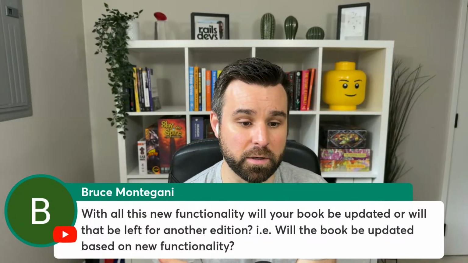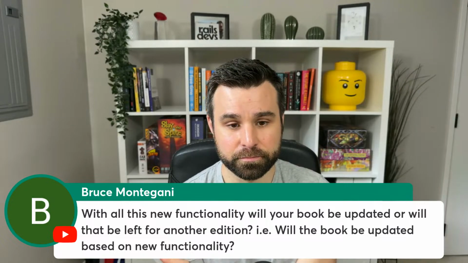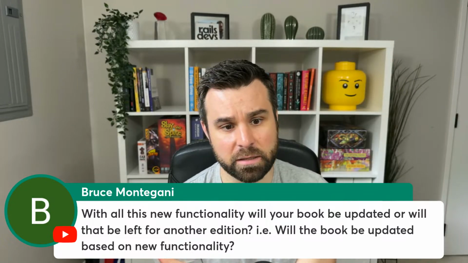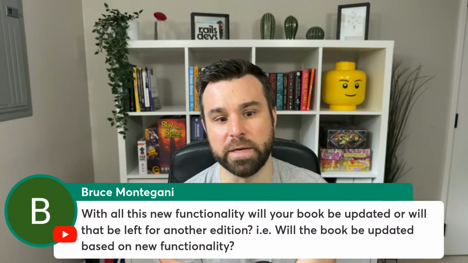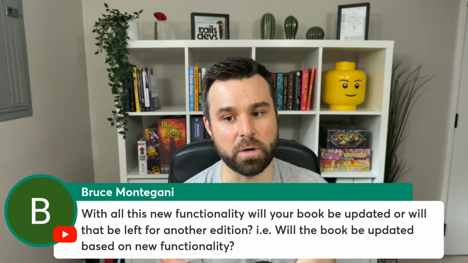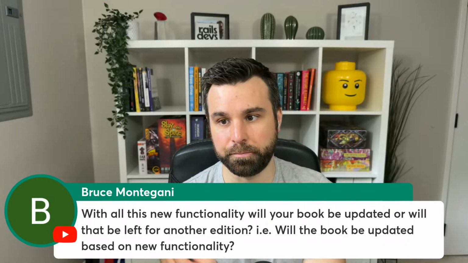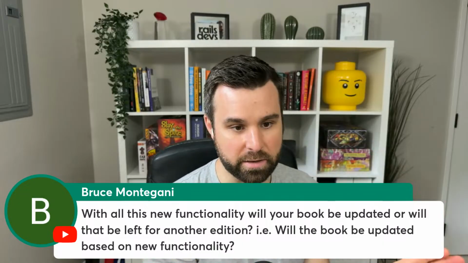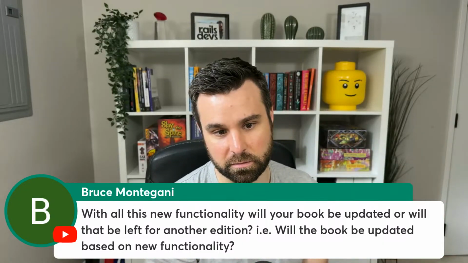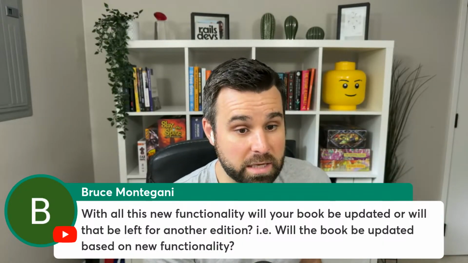If Hotwire Native ever hits a 2.0, there'll probably be a second edition of the book. But to be honest, maybe by then I'll have an advanced Hotwire Native book, right? Where we can go really deep into native screens, or deep into authentication or third-party auth, like social auth. And the book that's out now will stay because it covers a different audience. I don't know. Lots of ideas.